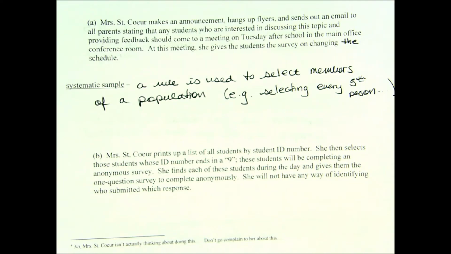Sometimes there could be an issue with selecting people in this way. More about that a little bit later. But this seems like a better method than just taking anyone who wants to give their opinion and leaving out people whose opinions might not be as strong. This is called a systematic sample, where there's a rule.